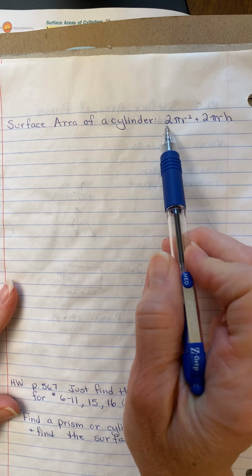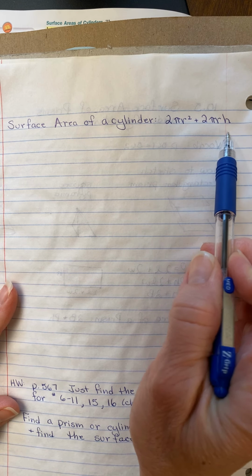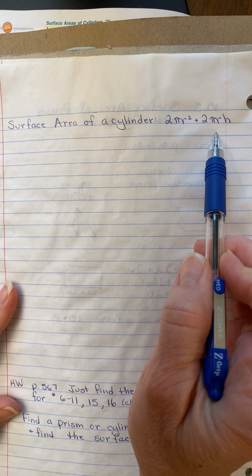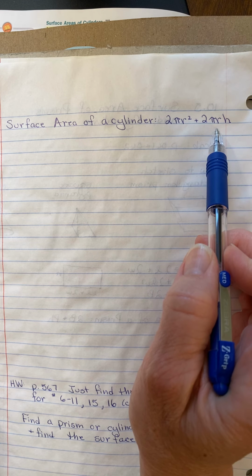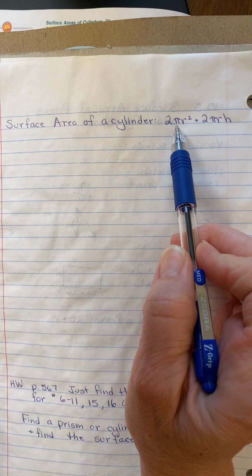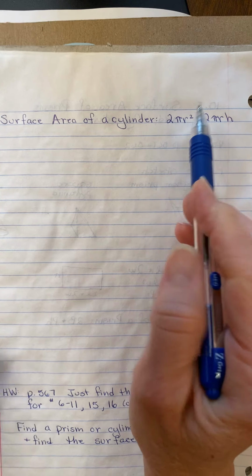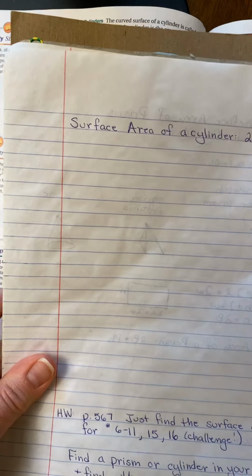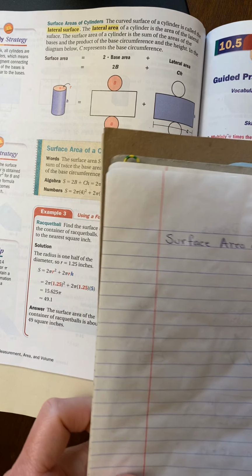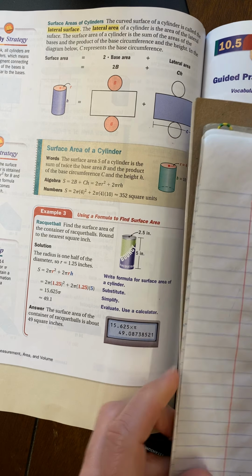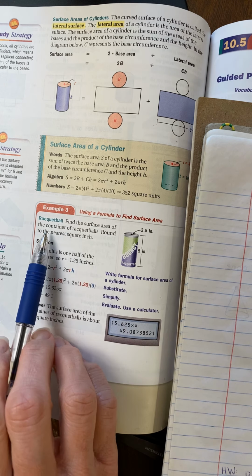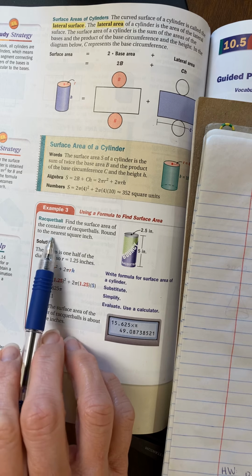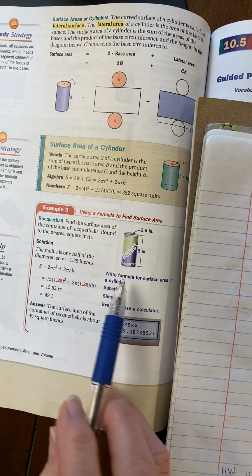Now, many people might be able to just plug and chug this out, but I want you to understand where it comes from. Here's the label part, the rectangular label part, and here are the two bases. Both of them are pi r squared. So from here, if you wanted to do a problem, we could take a look at example number 3 in your book. And it says, find the surface area of the container of racquetballs, round to the nearest square inch.